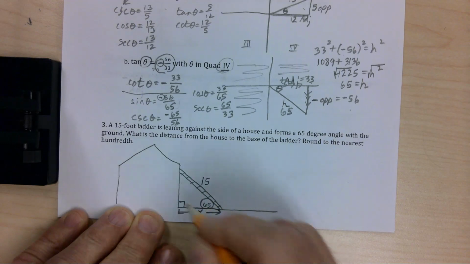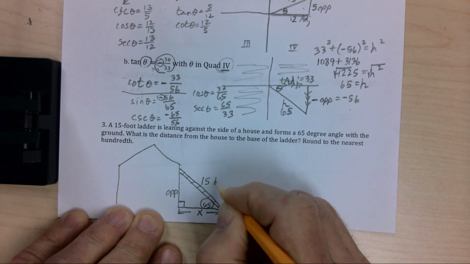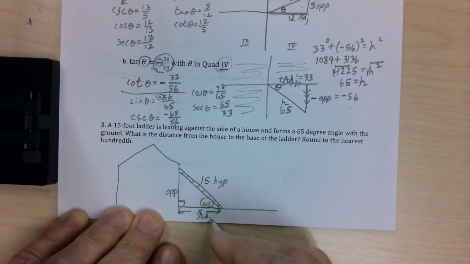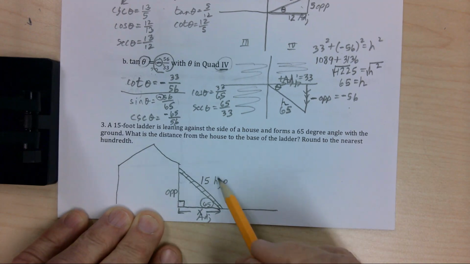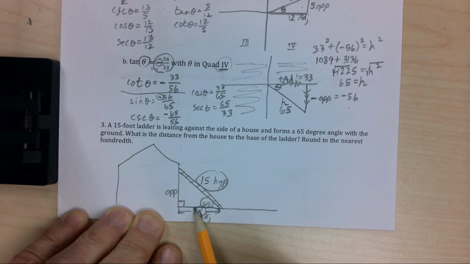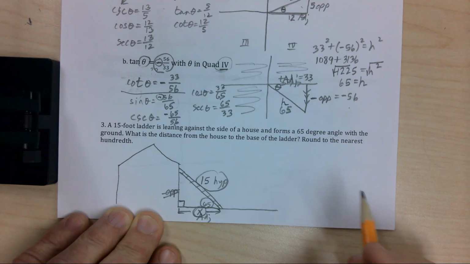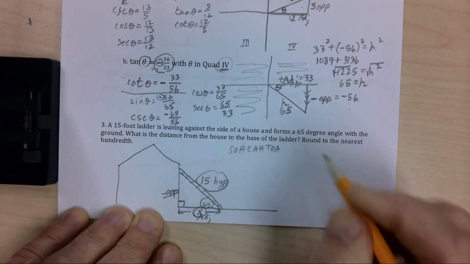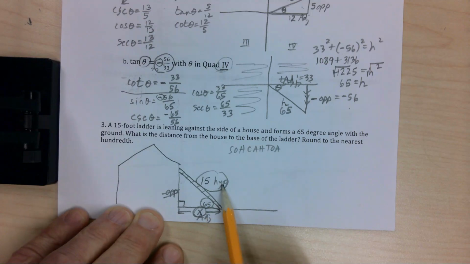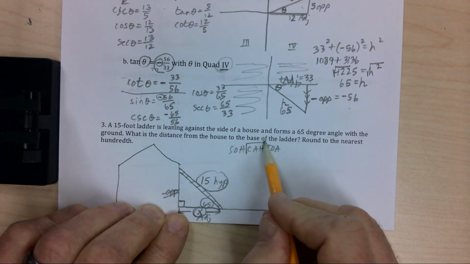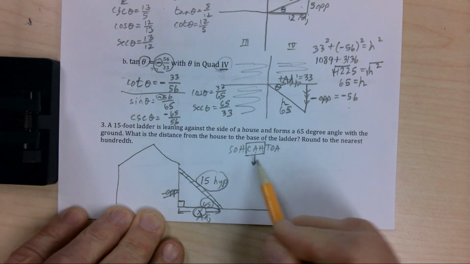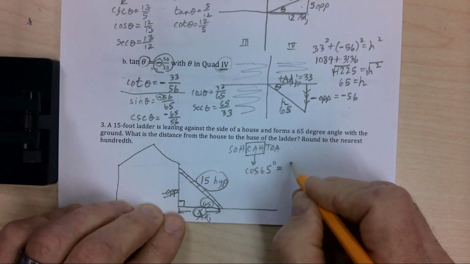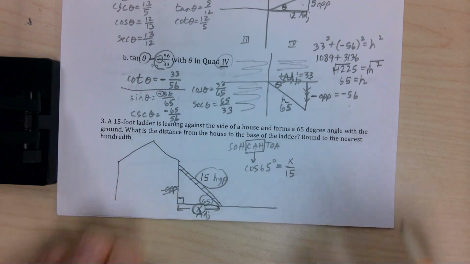Well, if this is our reference angle, that makes this the opposite side. We know this is the hypotenuse because it's the side opposite the 90. That makes this the adjacent side. So I've got this. I'm trying to find this, so I'm going to ignore the opposite side. So I think about this. SOHCAHTOA, which trig function uses the adjacent side and the hypotenuse? Cosine, adjacent and hypotenuse. So I'm going to say, all right, cosine of my reference angle is the adjacent side over my hypotenuse.